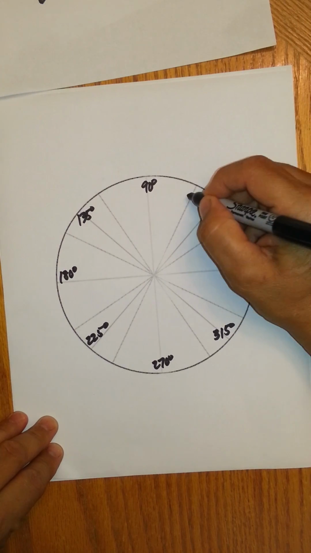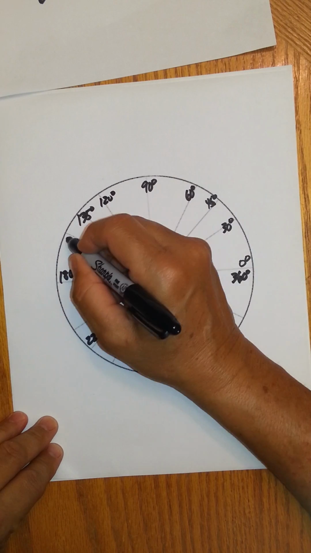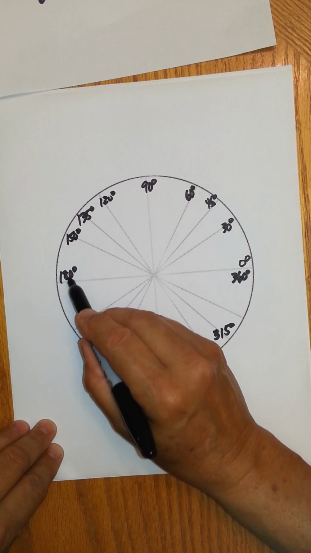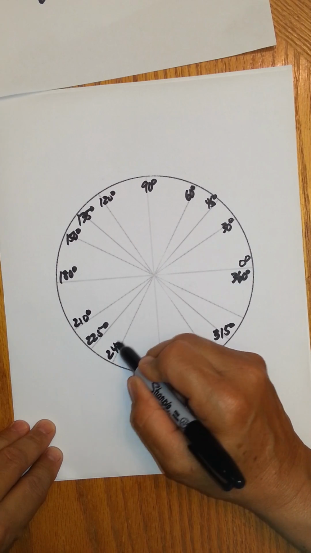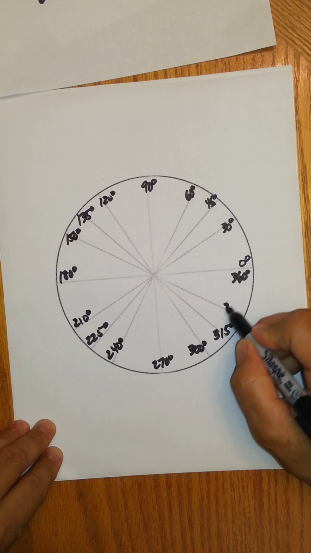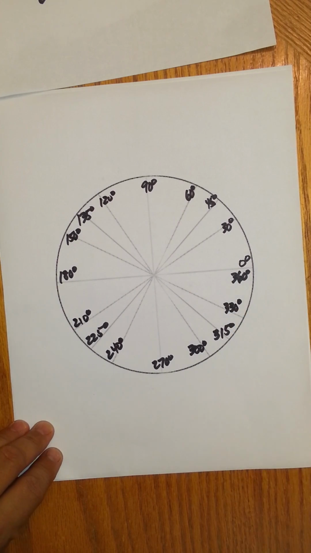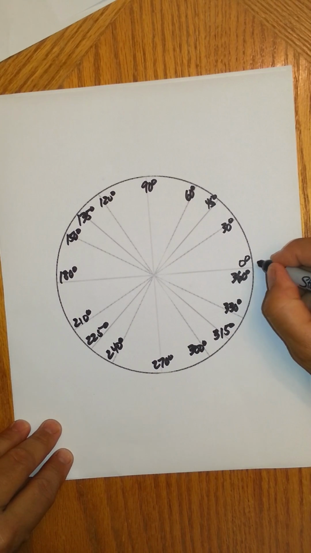Okay. Now let's do the 30s. 30, 60, 90, 120, 150, 180, 210, 240, 270, 300, 330, and 360. Okay. Now let's go ahead and look at the multiples of pi over 6.